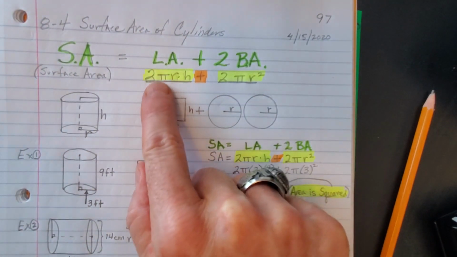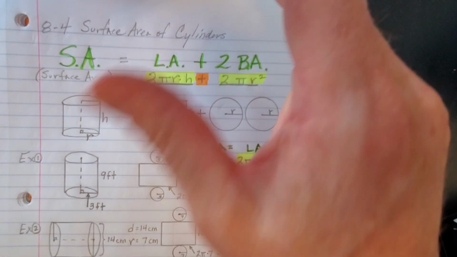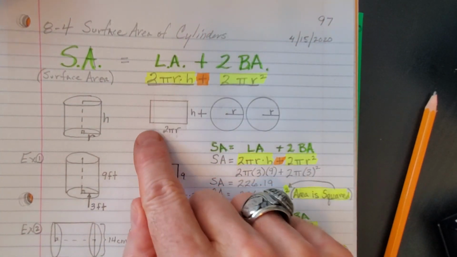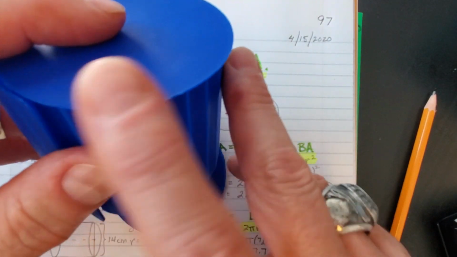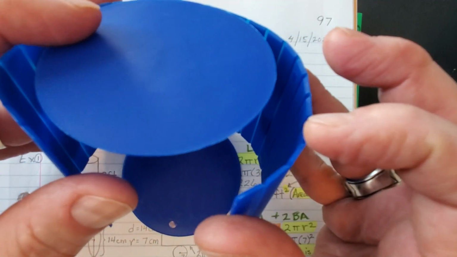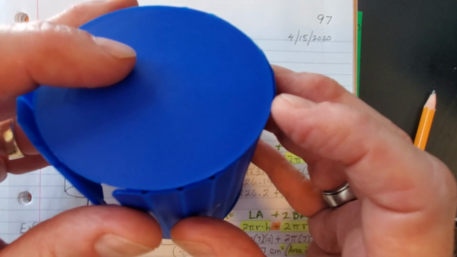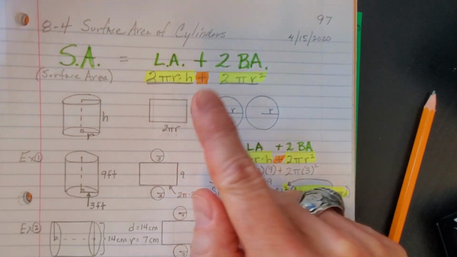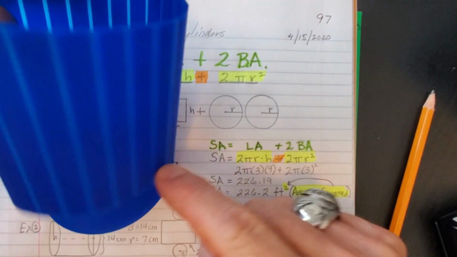So the formula for that is 2 pi r times your height, because that's the area of any rectangle. This distance here across is 2 pi r. Remember, it's the distance around a circle, which is the circumference. The formula for that is 2 pi r times your height, because your height is straight up and down right here. It's this part of the rectangle.